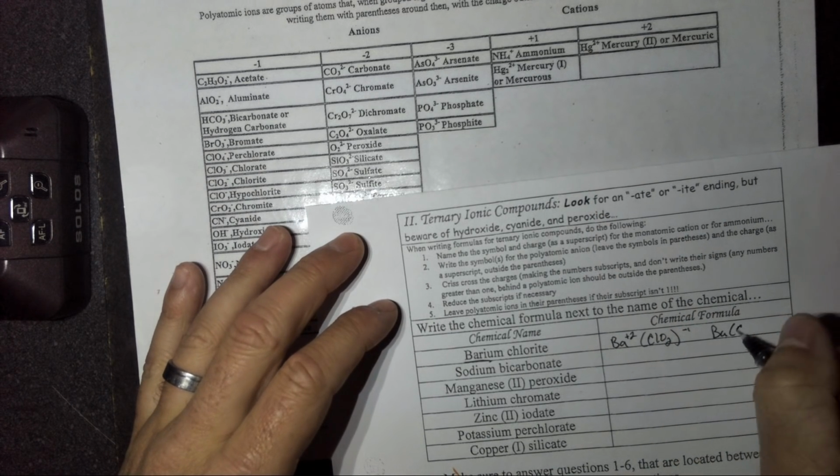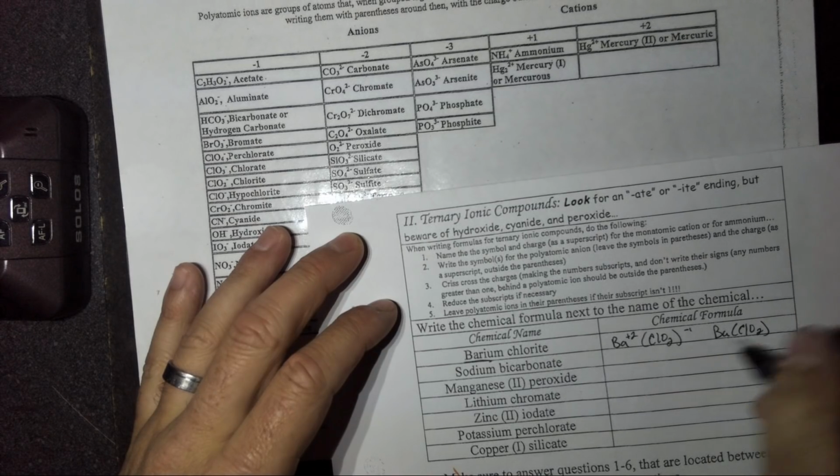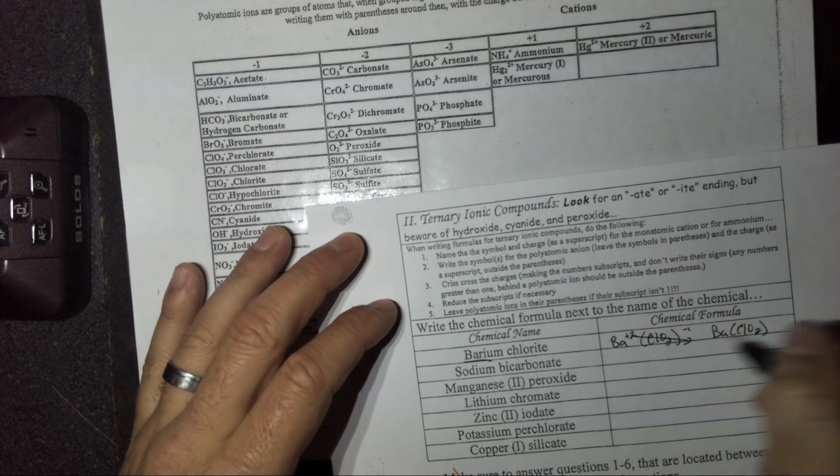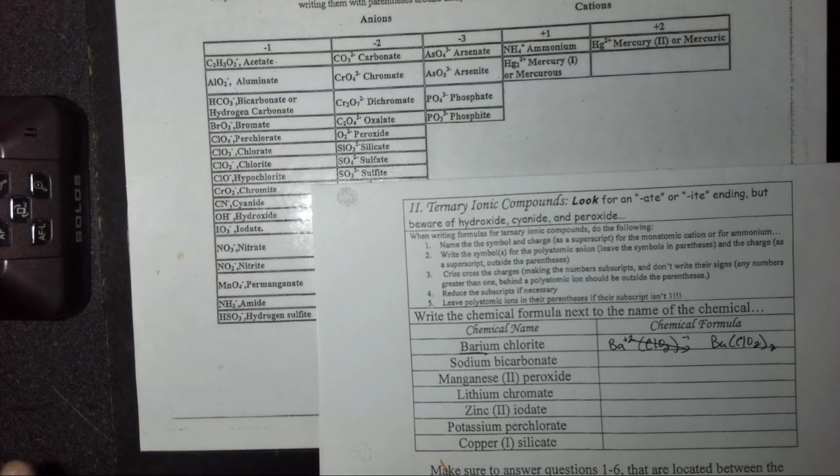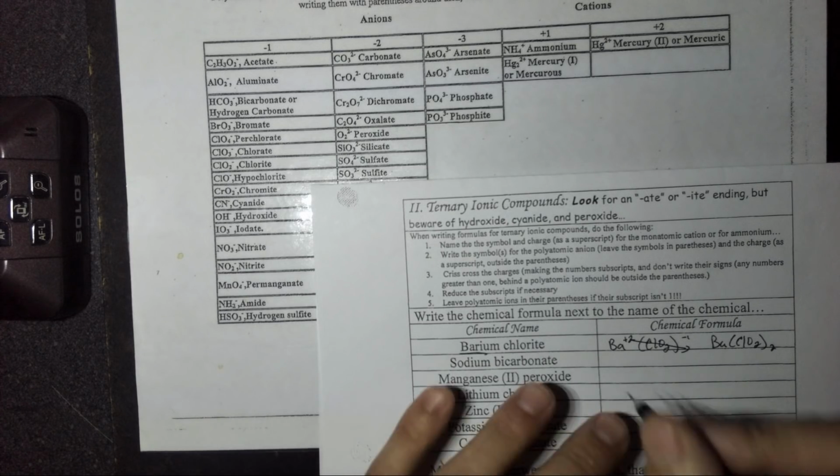So it's going to be Ba(ClO2) with a little 2 right there. So this little 2 means that we have to have 2 chlorites to balance out the charge of that barium, to absorb both of those valence electrons that that barium has to give away.